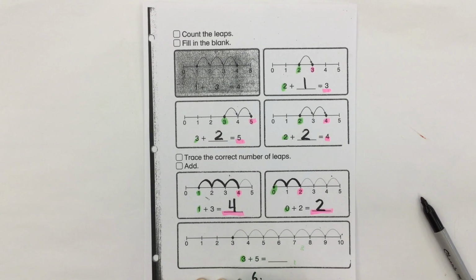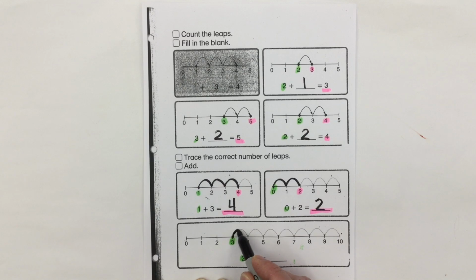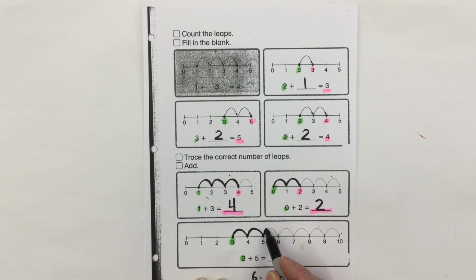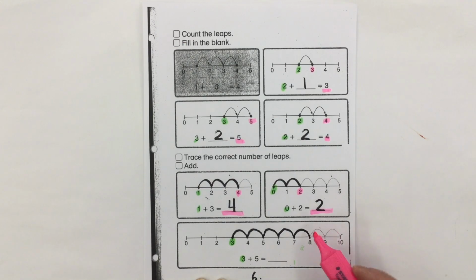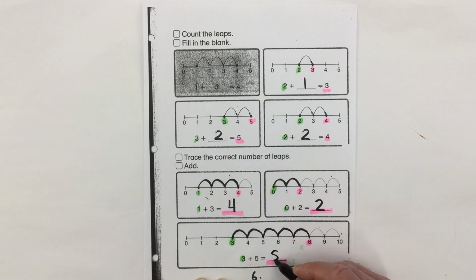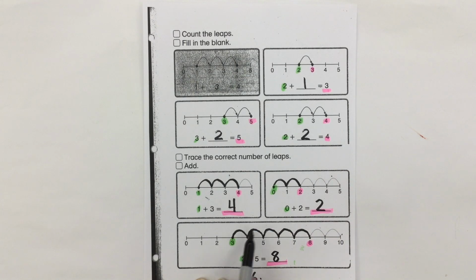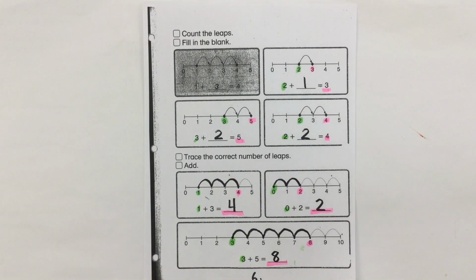Next question. 3 is our starting number. 5 is the number of hops. Let's start at 3 and do 5 hops. 1, 2, 3, 4, 5. The number we land on is our answer. We landed on the number 8. So 3 plus 1, 2, 3, 4, 5 equals 8. 3 plus 5 is 8. And that is addition using a number line to figure out how many hops are needed or what number we land on for an answer.